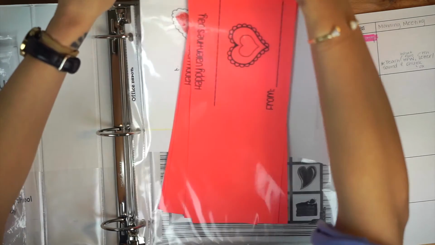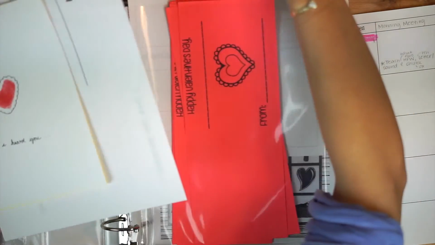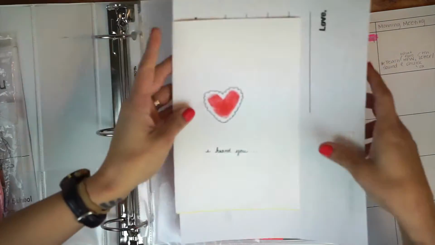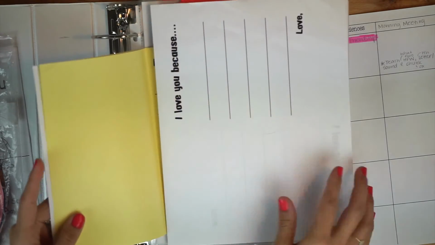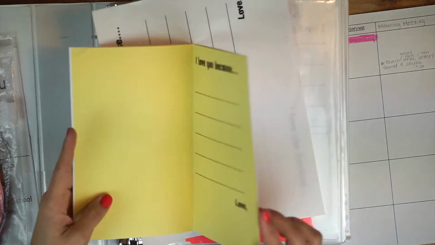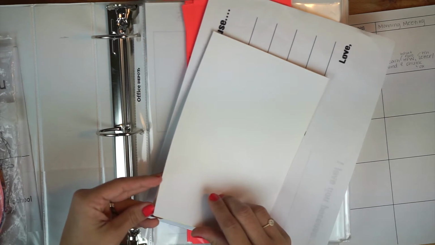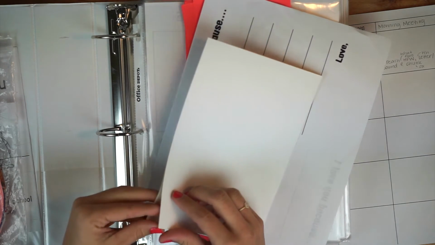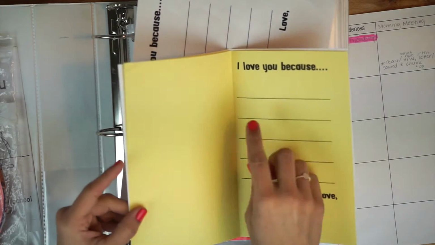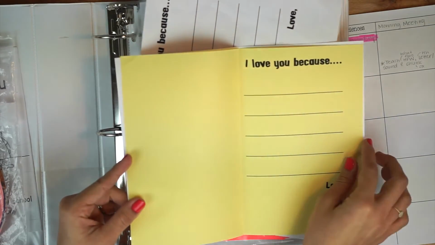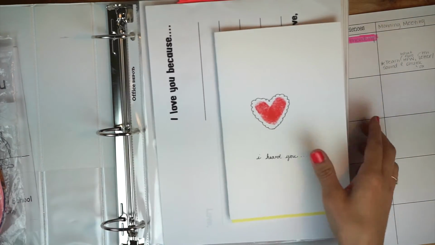Oh, look, here's one. Oh, yay, I thought I kept one. I was starting to think that I did. I heart you. Look at that. Look how cute that is. So it's a really simple card, but then the kids can go back and, I can't open it now, do a writing, I love you because blank. So they're giving us support of why they love their mom and dad. So nice and sweet, simple, to the point.